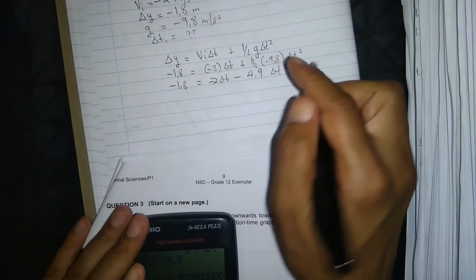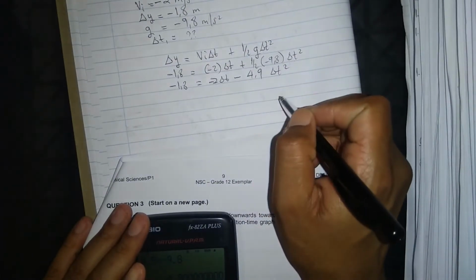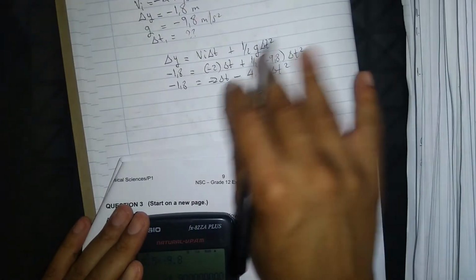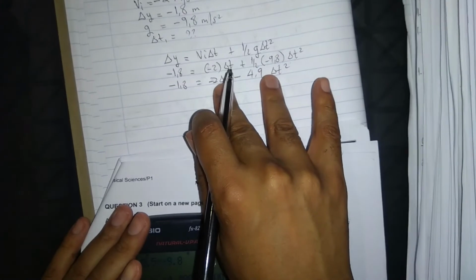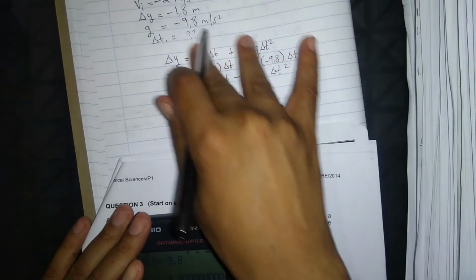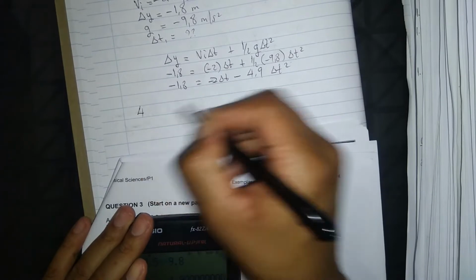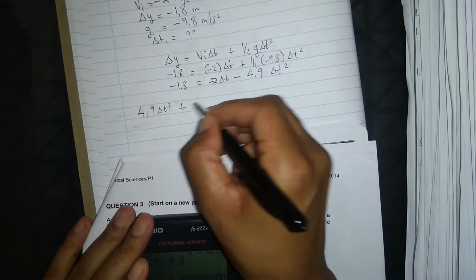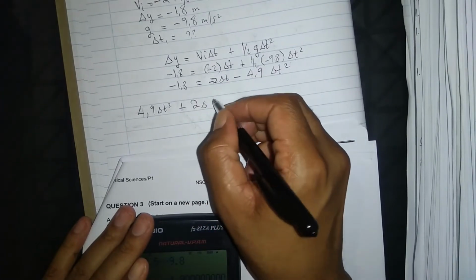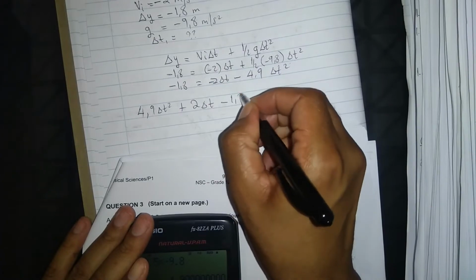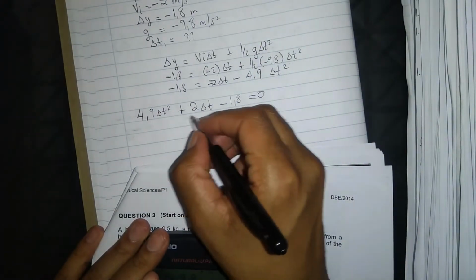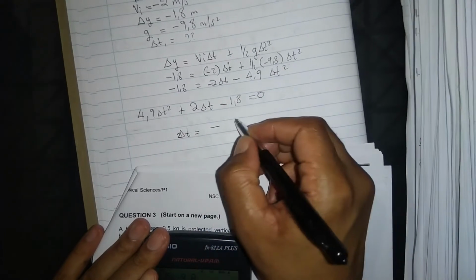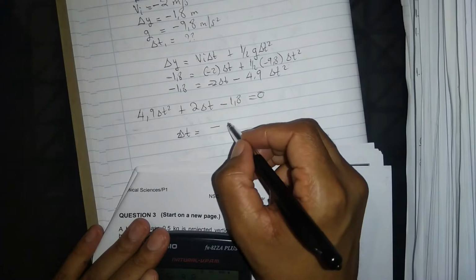So let's rearrange this equation. It's a quadratic equation because of the t squared. Move everything to one side of the equation, so the contents on the right hand side go to the left. So we have positive 4,9 delta t squared plus 2 delta t minus 1,8 equal to 0. So therefore delta t is equal to the quadratic formula.